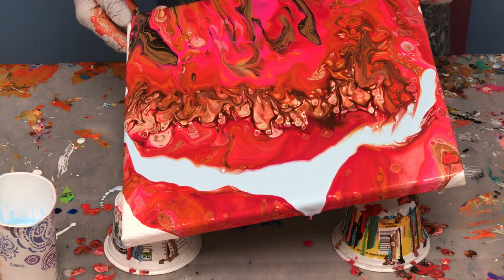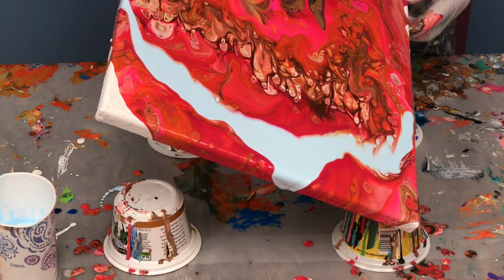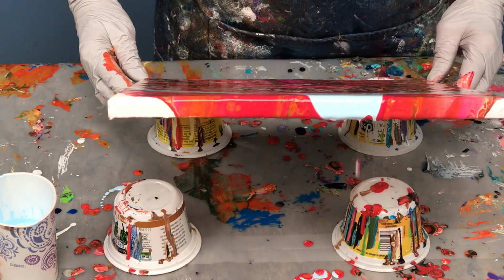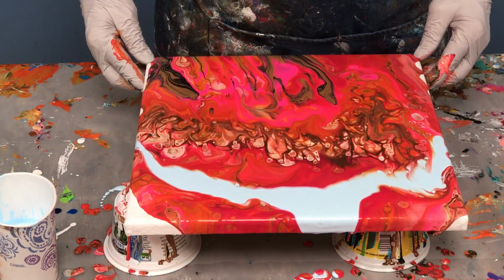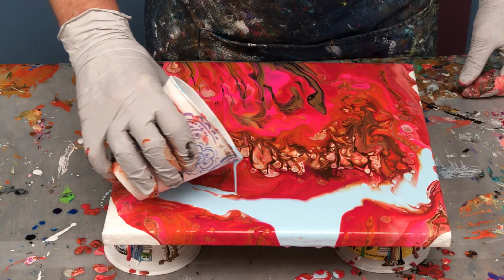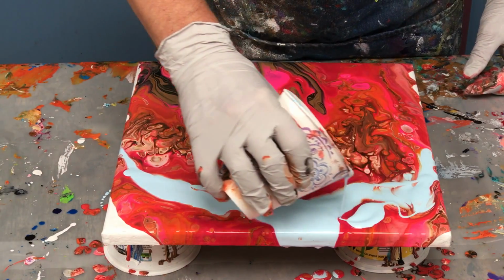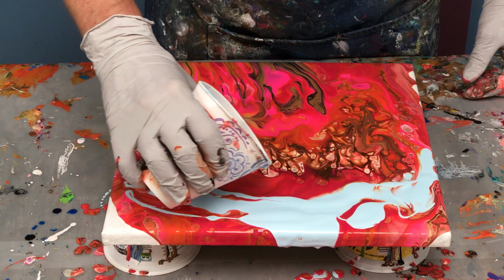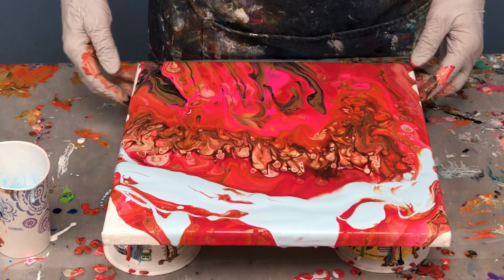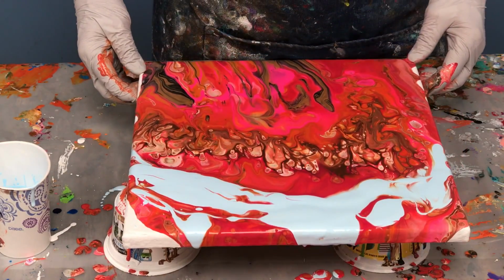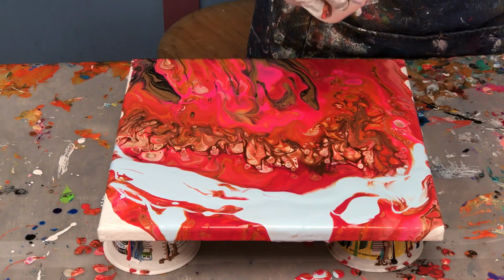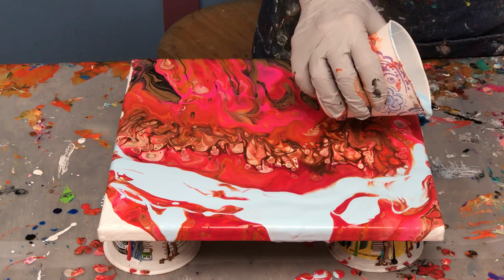Again, this is just an impression, so we're not painting a photo of a buffalo here. It's just expressive. It's the essence. I'm just kind of playing in the paint now, and I'm creating his sharp, angular backside, top side. Now I'm going to go ahead and do the rest of the shape.